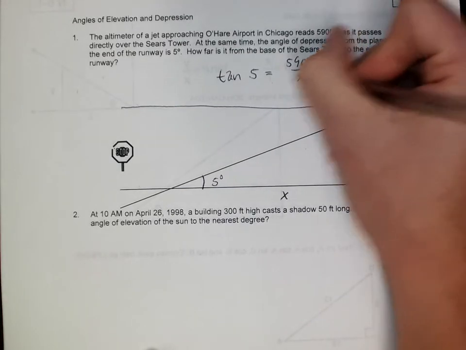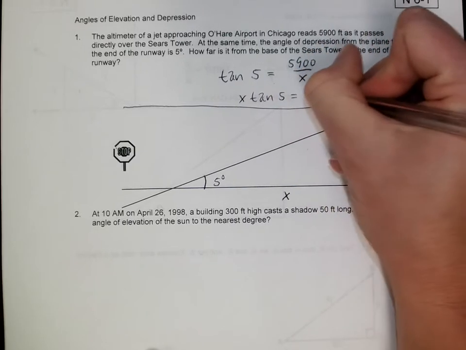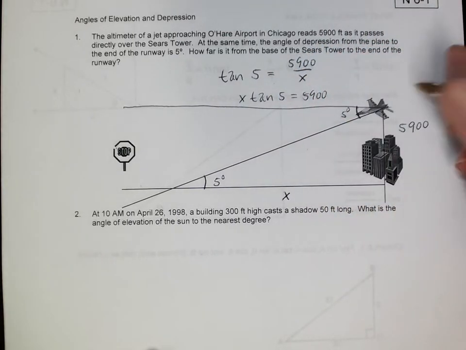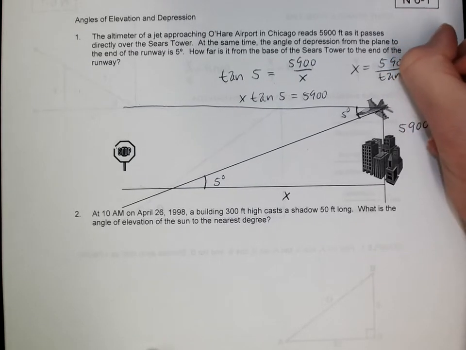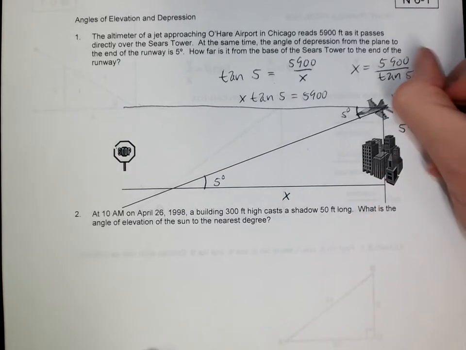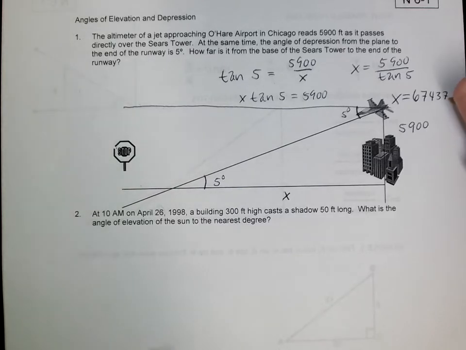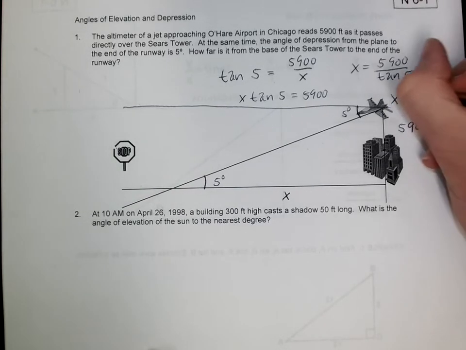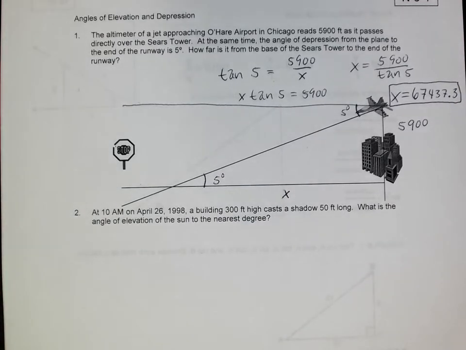To solve this, you multiply both sides by x to get the x out of the denominator, and then divide by tangent. x equals 5,900 divided by tangent of 5 degrees. I can do that in my calculator. It gives me x equals 67,437.3 feet to be exact. So these are very common trig functions.